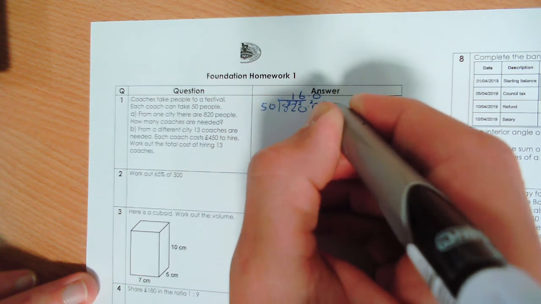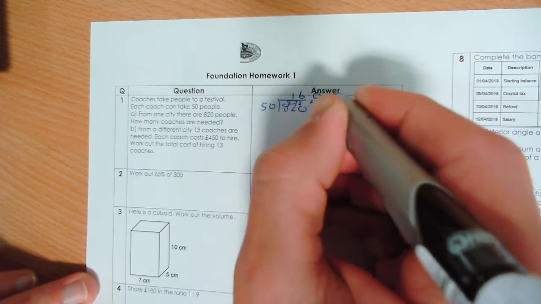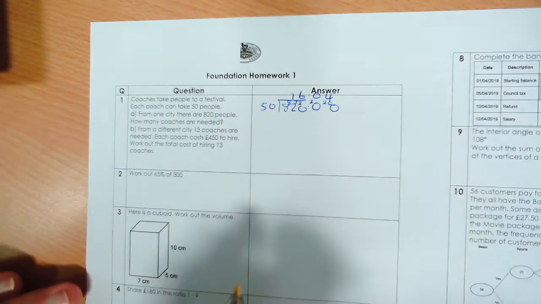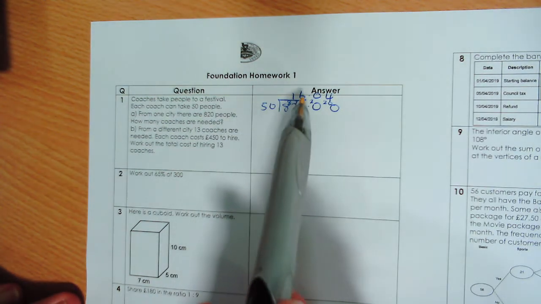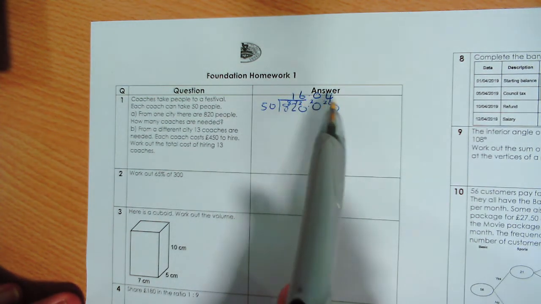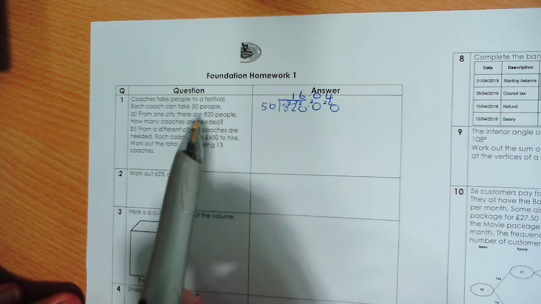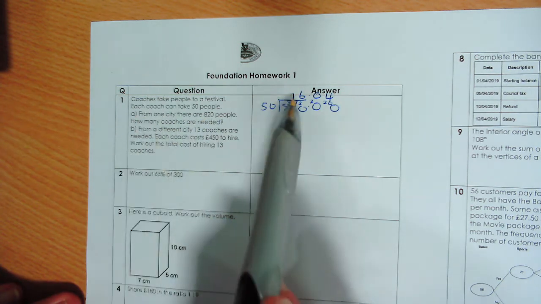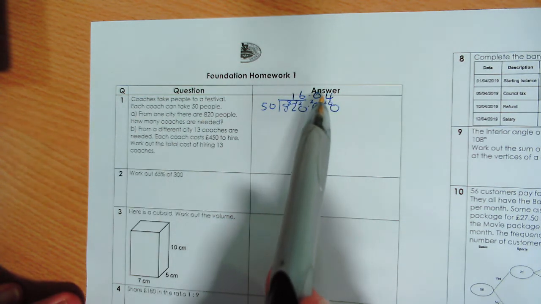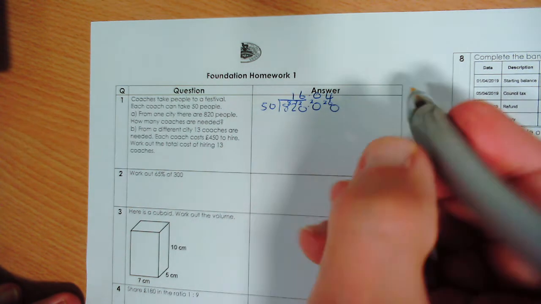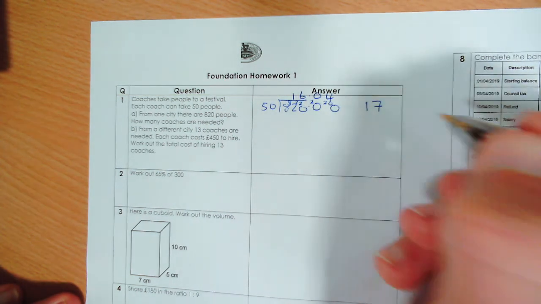But actually, we don't need to go that far. It doesn't go into it exactly because we're going to have a few left over, but we do have 16, just over 16 coaches that would be needed. So your final answer needs to be 17 because we can't have part of a coach.